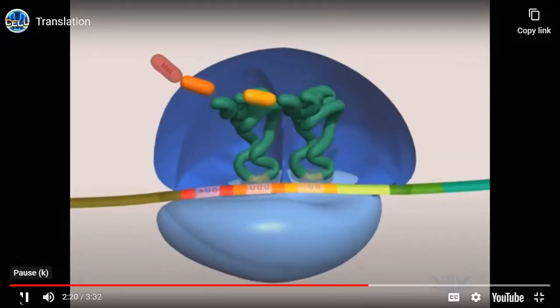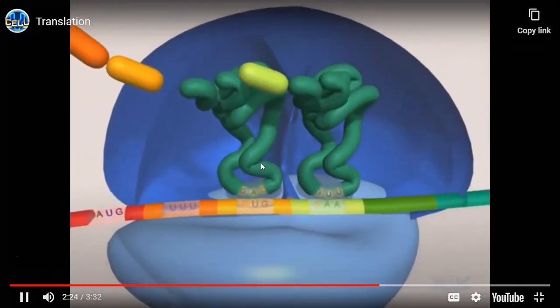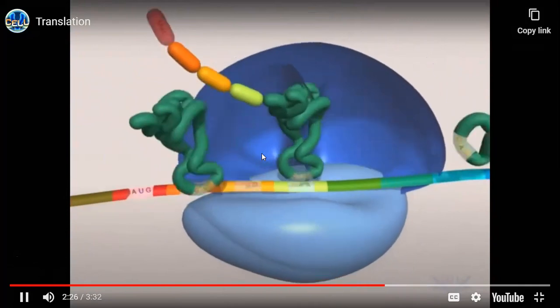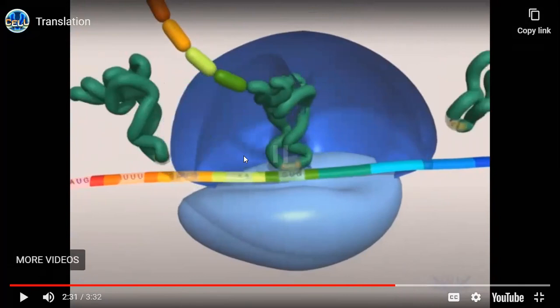The next tRNA enters. So, tRNA will transfer, according to the codon they have, the amino acid needed to build a protein, and they will start to make the polypeptide chain to make the protein.